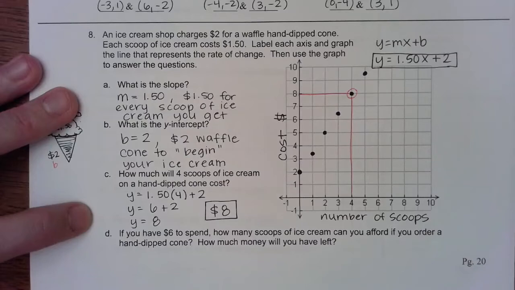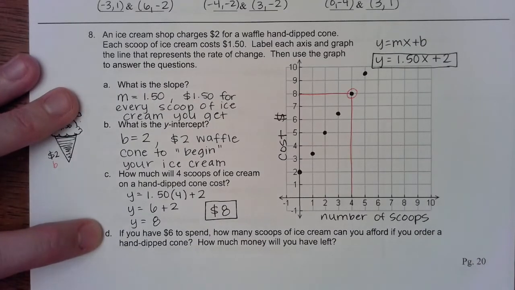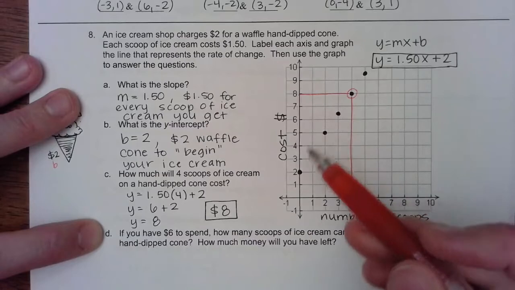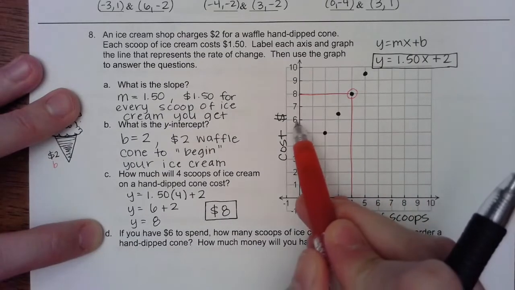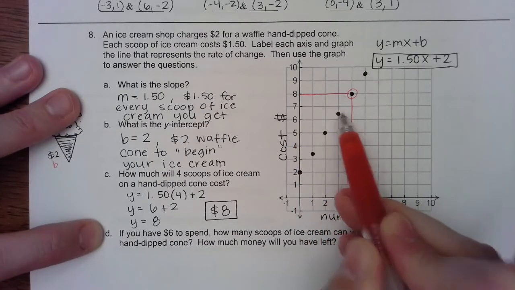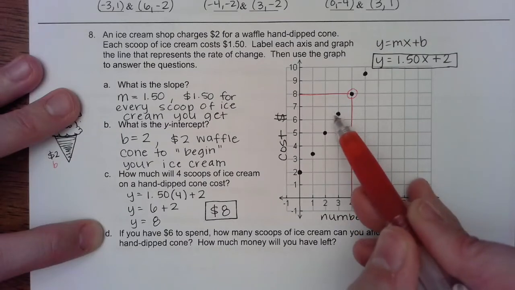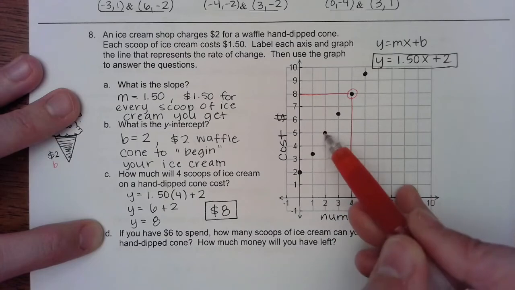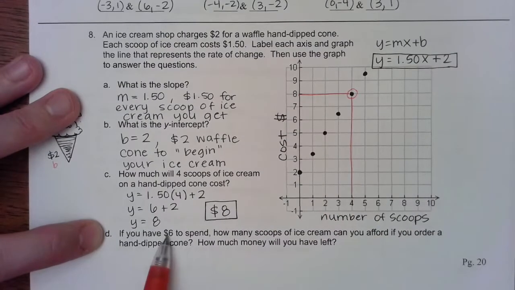And then question D is a little bit different. It says if you have $6 to spend, how many scoops of ice cream can you afford if you order a hand-dip cone? How much money will you have left over? So this one's a little bit weird because it says if you only have $6. So let's just look at the graph for this one to understand it. If you have $6, you don't have enough money to get 3 scoops because that would cost you $6.50. So you would only have enough money to get 2 scoops. You would use $5. If you had $6 to spend, you would have $1 left over.